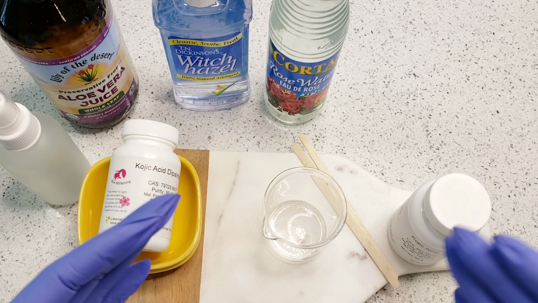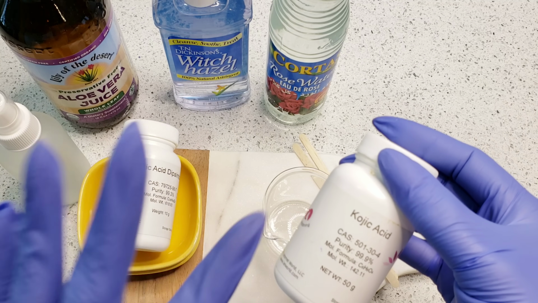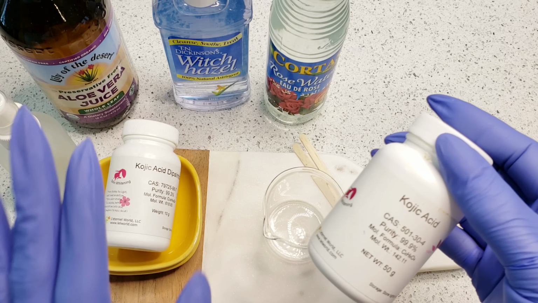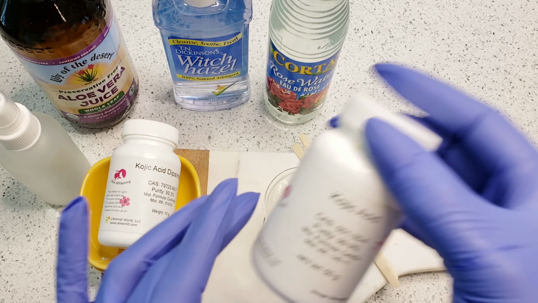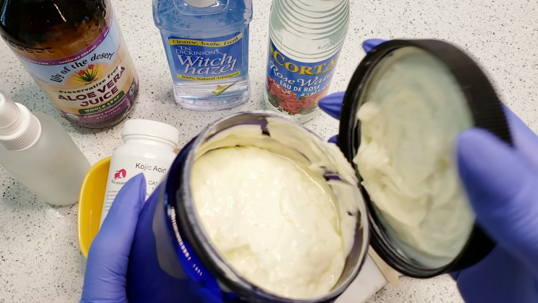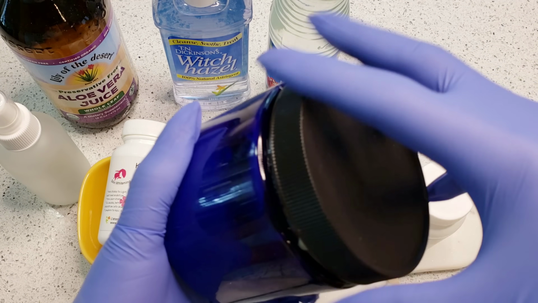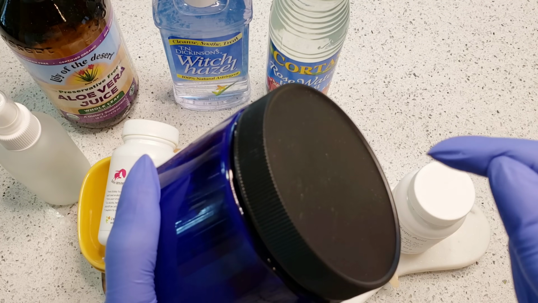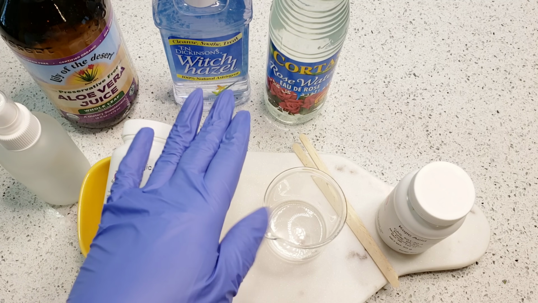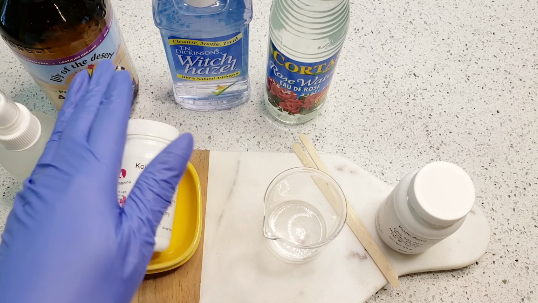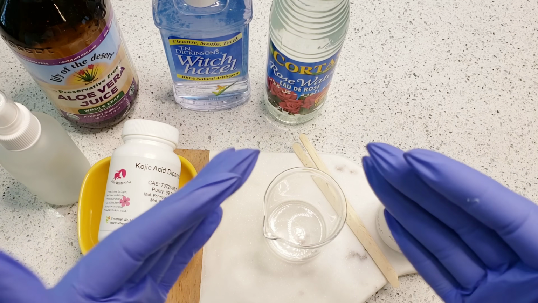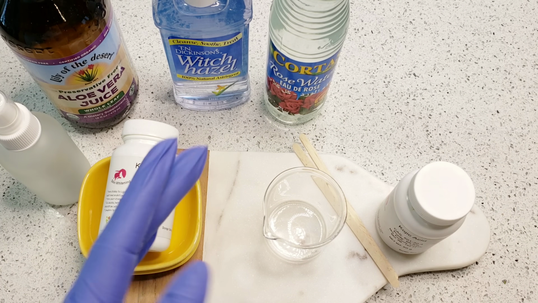You can use distilled water to dissolve your Kojic acid, but I don't advise using distilled water, or any kind of water for that matter, to dissolve Kojic acid if you want to add it into your already made lotion. That is not advisable at all, because then fungi and bacteria can grow inside. You don't want to do that. That's the reason why I said get your witch hazel, rose water, or aloe vera juice ready, so you can mix this aside first before you put it in your already made lotion.